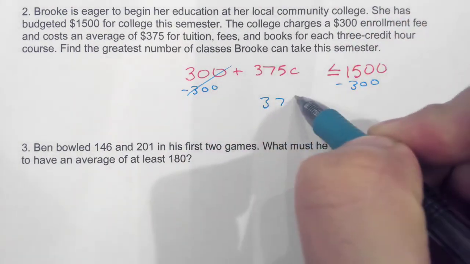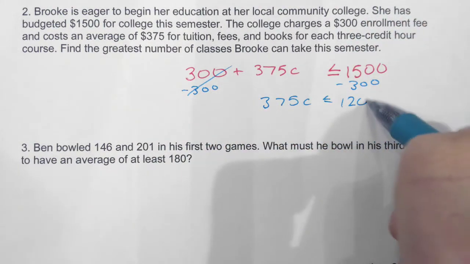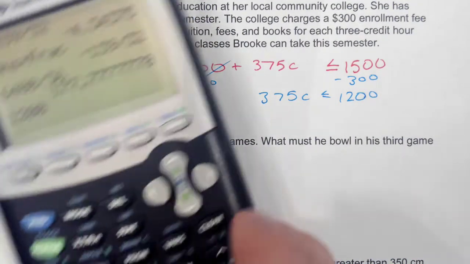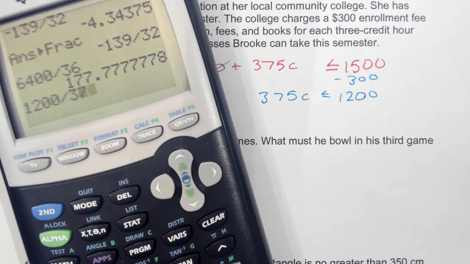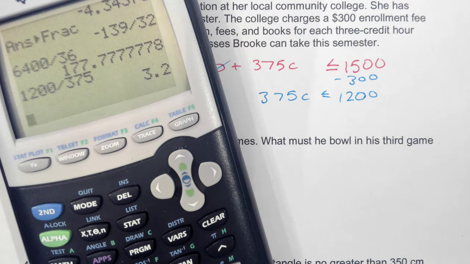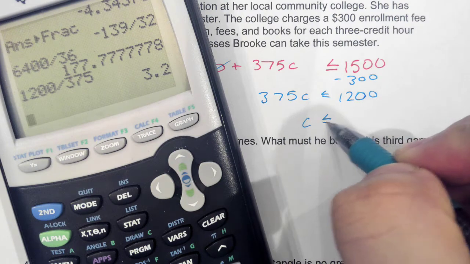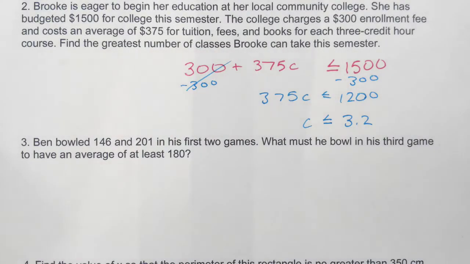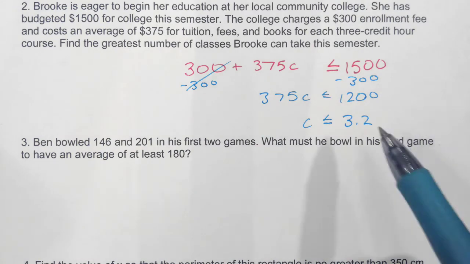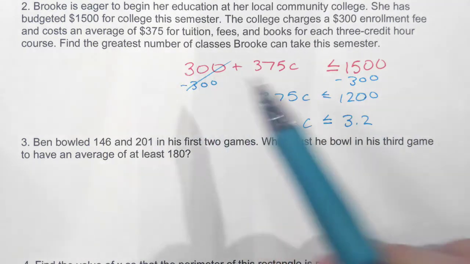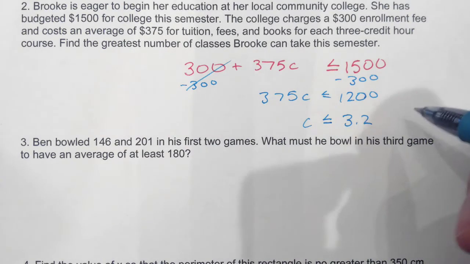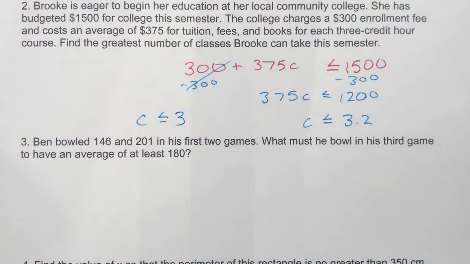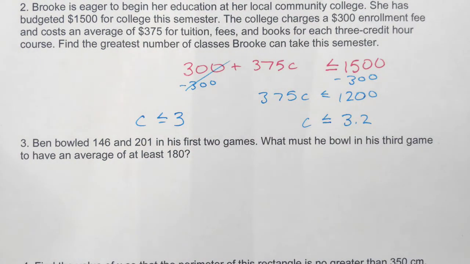So 375C is less than or equal to 1200. And then we just got to do the division. 1200 divided by 375. So classes is less than or equal to 3.2. Now, once again, we can't take 0.2 of a class. If we were to take 4 classes, that would cost more than what we've saved. So at most, we can take 3 classes. So we're going to take less than or equal to 3 classes.